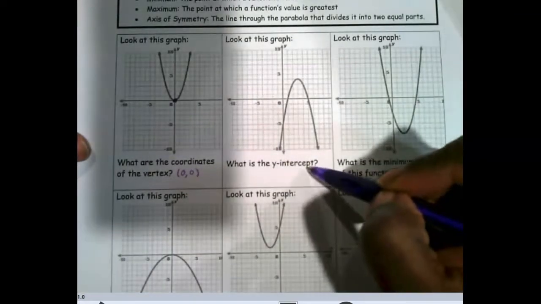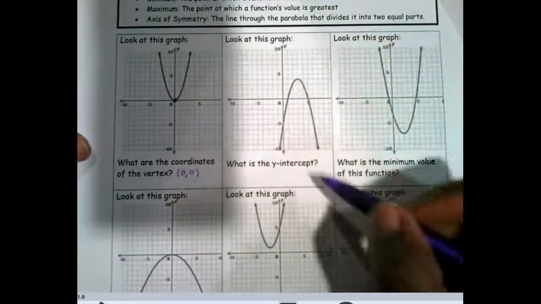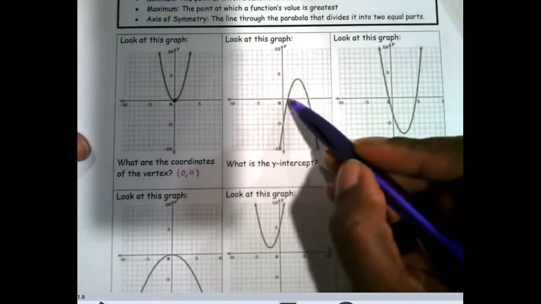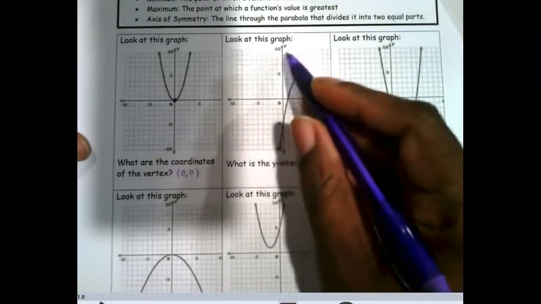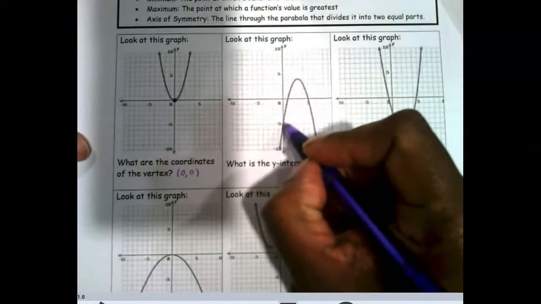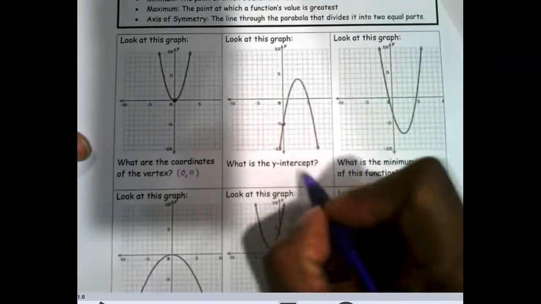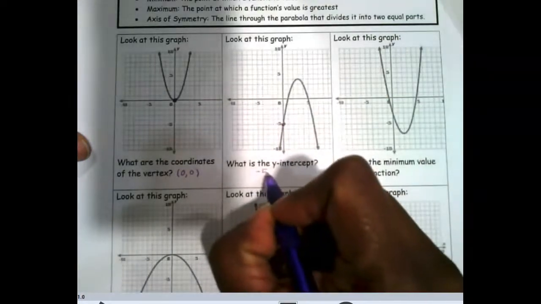What is the y-intercept after we look at this graph? Well, let's see. The y-intercept would be wherever the parabola crosses the y-axis, which is right here. So the y-intercept would be -5.